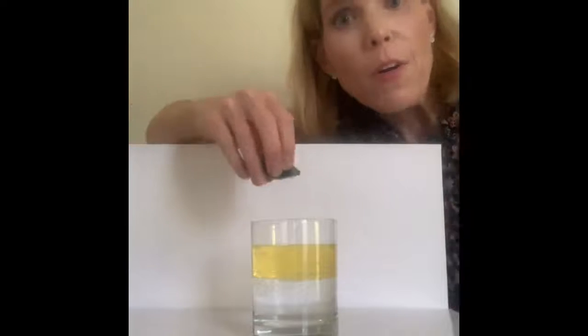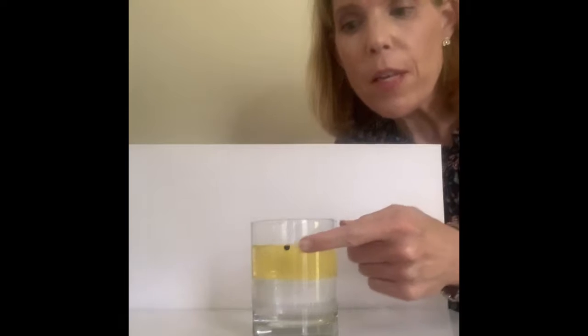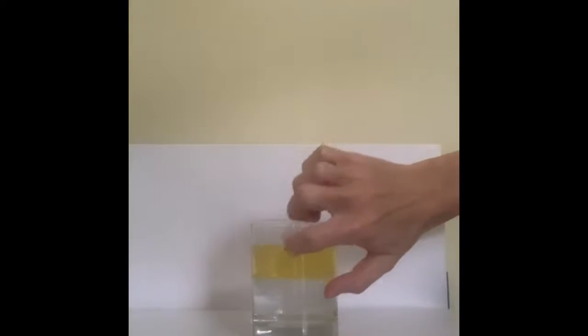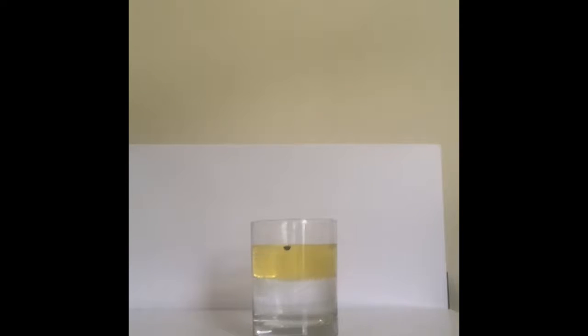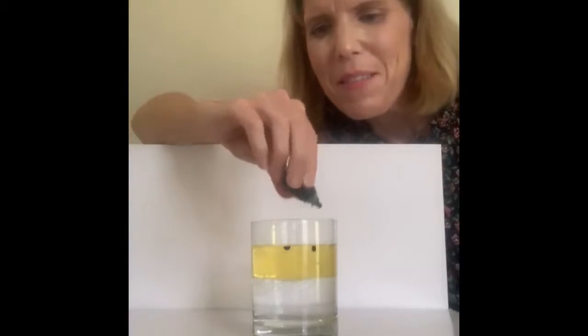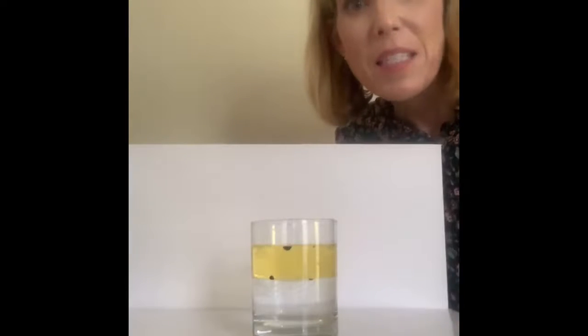Now, let's add a drop of food coloring and find out what happens. All right, we're going to add 1 drop of green food coloring. Okay, watch it. Well, this is interesting. This drop of food coloring is floating on the top. That's not what usually happens. Let me try another one. Did you see that one fall down? Let me try another one. And you could see that one fall down.